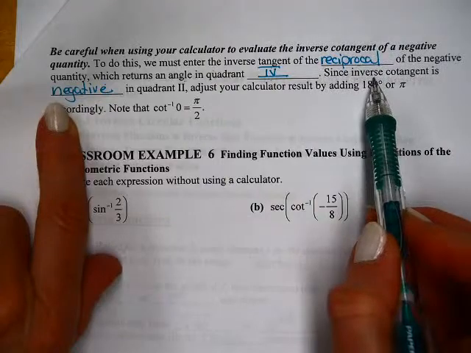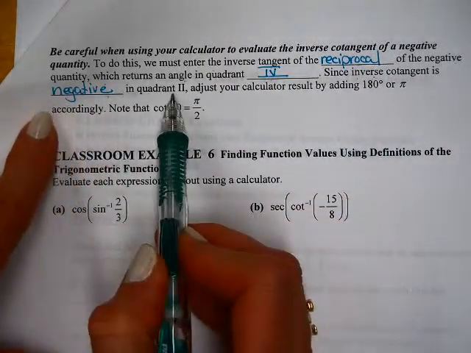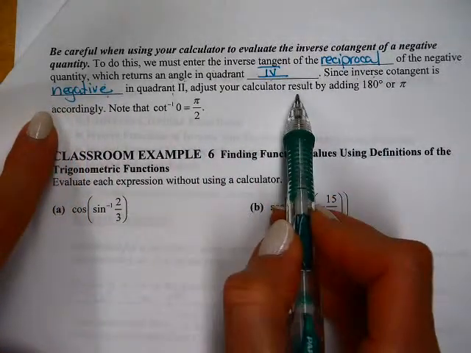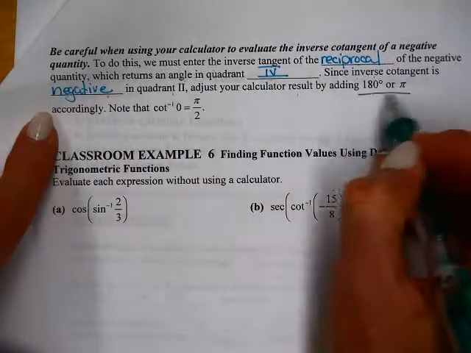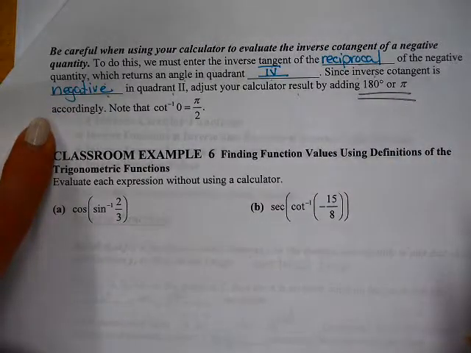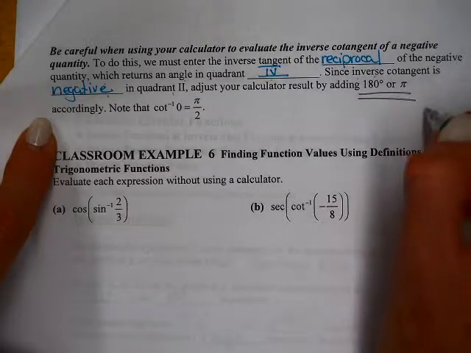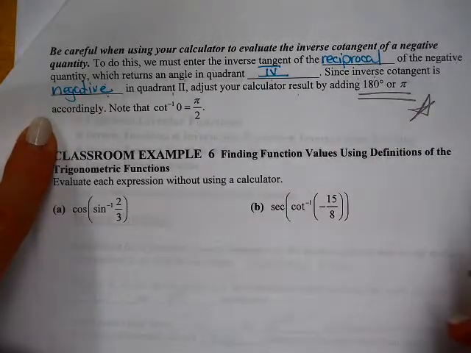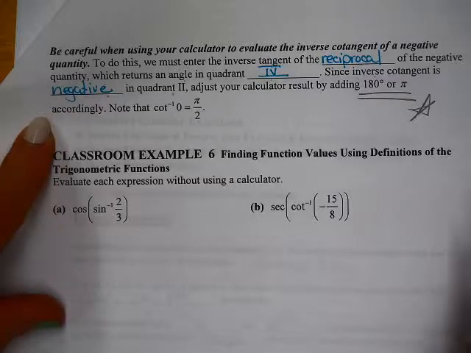Since the inverse cotangent is negative in quadrant 2, adjust your calculator answer by either adding 180 or pi to your answer. So this is just your extra caution. Don't give yourself a negative answer for inverse cotangent.